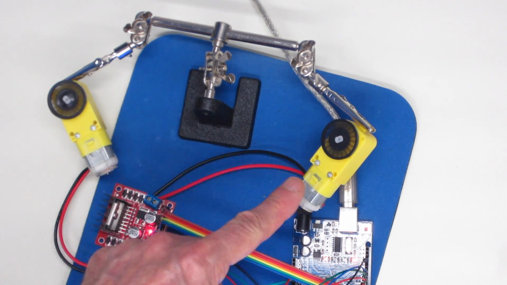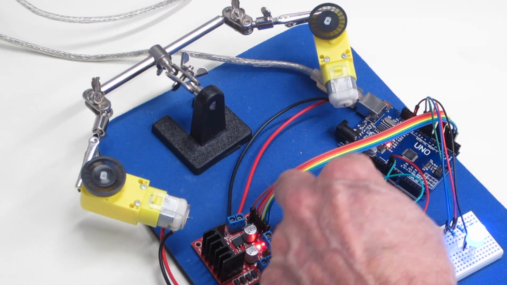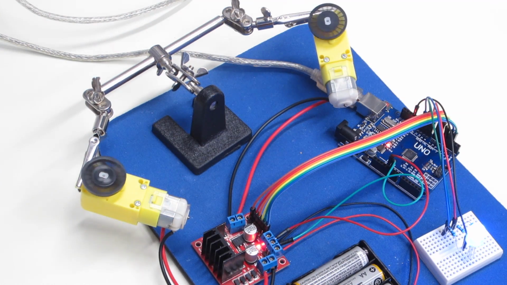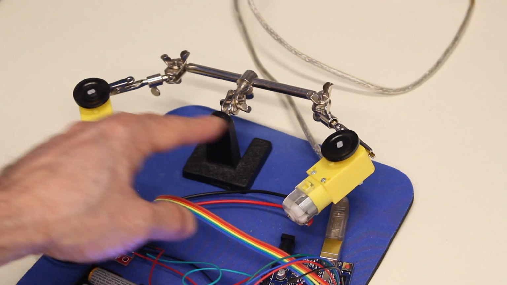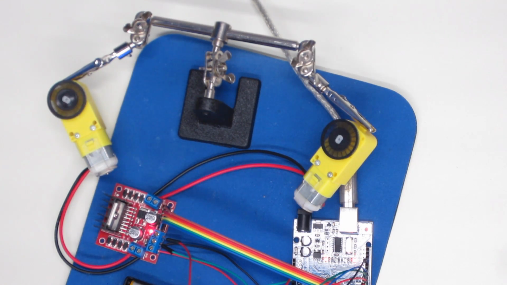So my two motors are spinning, and they're spinning in opposite directions because I told motor A to spin forward and motor B to spin backwards. And they're going at about 60% speed right now. And so there you have it. As you can see, it's pretty easy to control our motors using XOD.